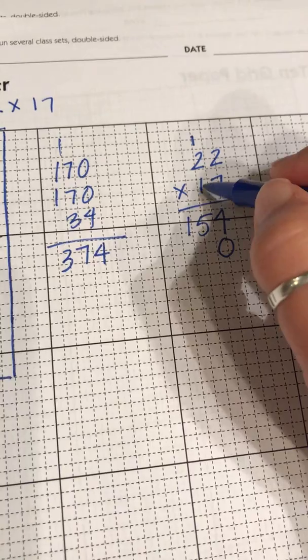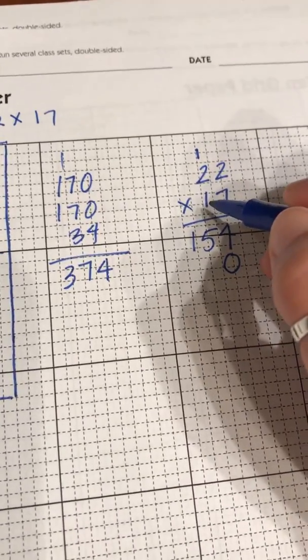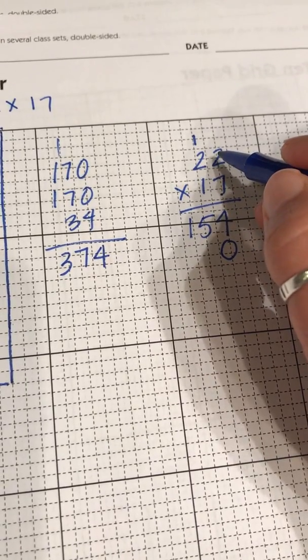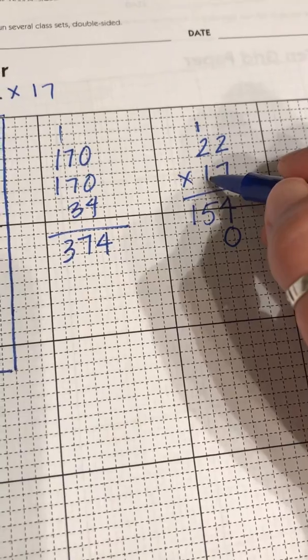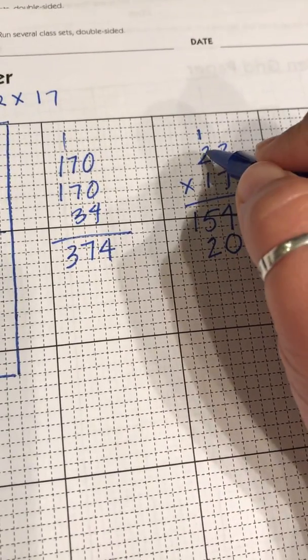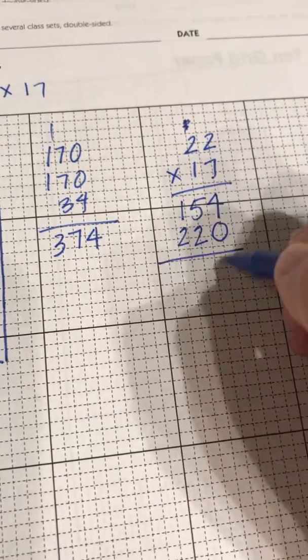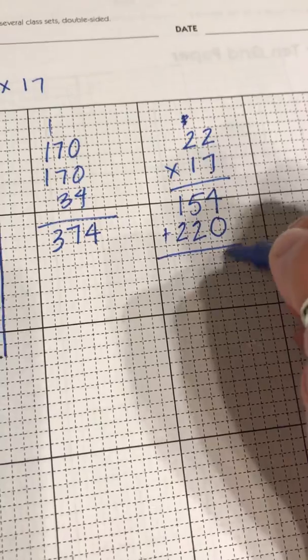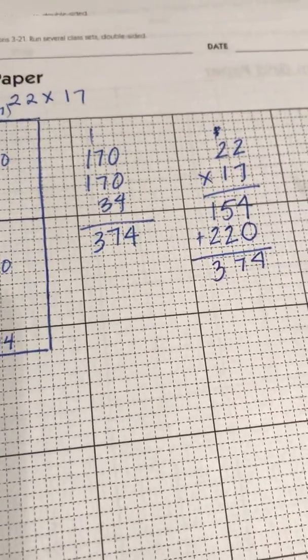We're using the 1 in the tens place, essentially making this 10 times 2, which would be 20. But since we're thinking of it as single digits, 1 times 2 is 2, and 1 times 2 is 2. I'm done with that. Add up my partial products. I have 4, 7, 3, and my answer matches.